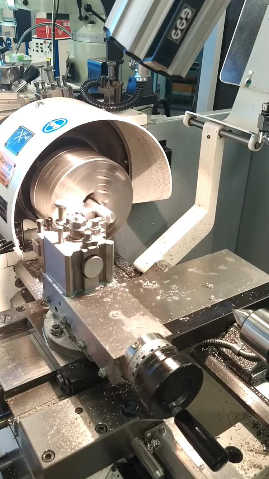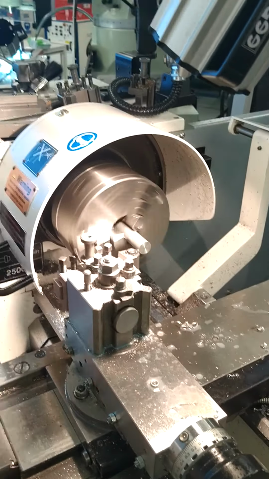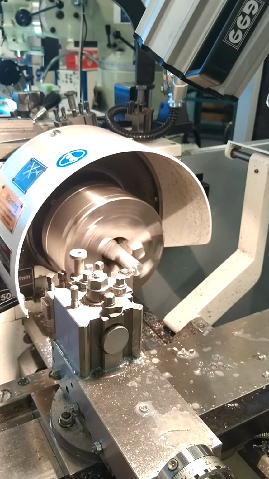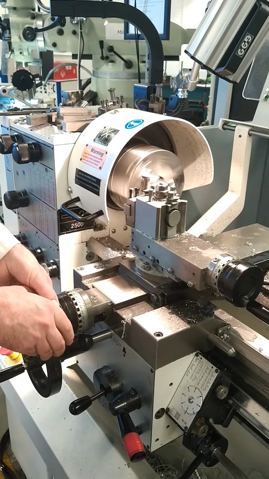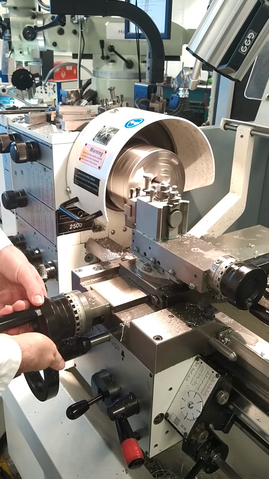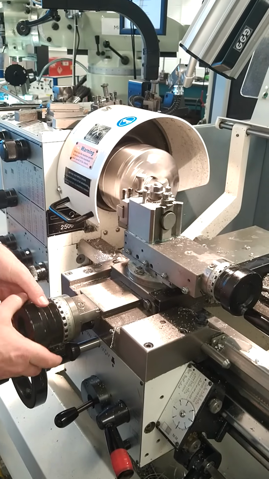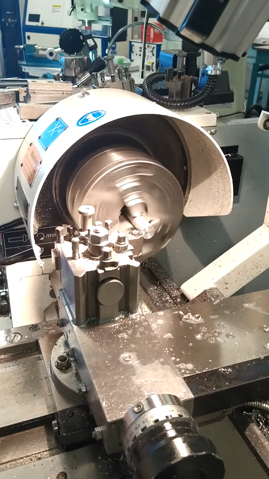We just want to face across the piece for the first time. I'm going to face about 0.2 of a cut, and I'm just facing across the material manually. So I'm manually facing across, adjusting here and feeding between my hands. What we're trying to ensure here is that we don't have a pip at the center point. And then that's done, moving it back away.